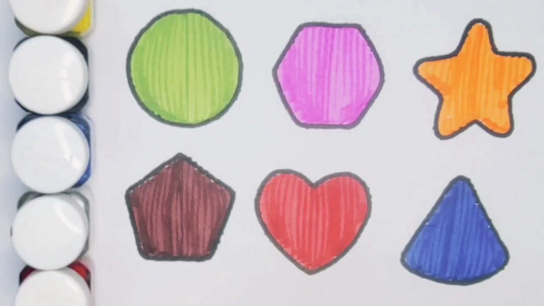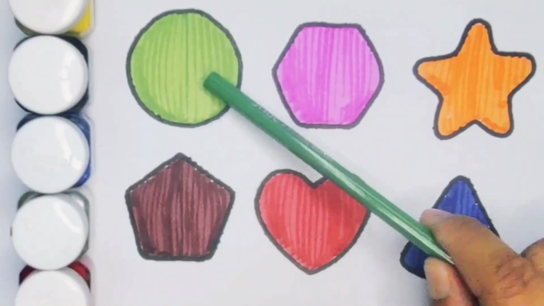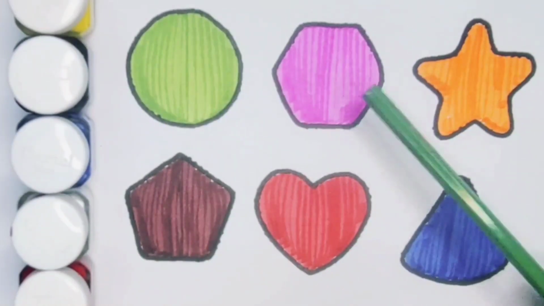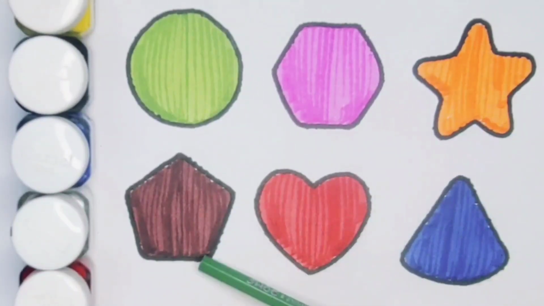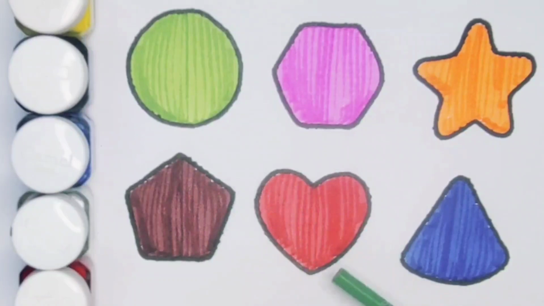What we learn? We learn green color, circle, pink color, hexagon, orange color, star, chocolate color, pentagon, red color, heart and blue color, triangle.